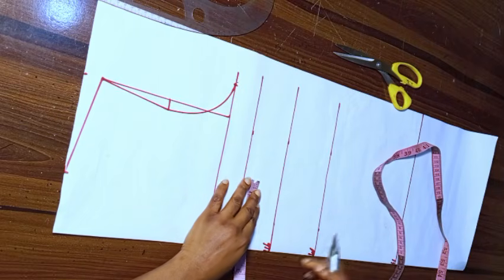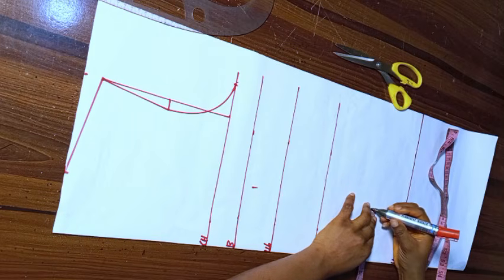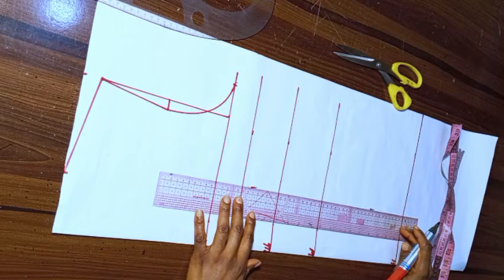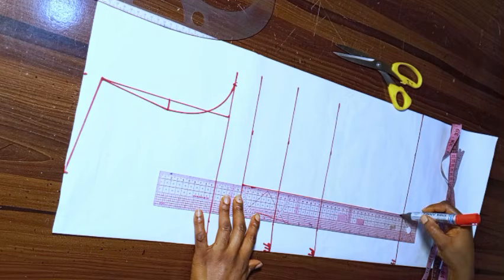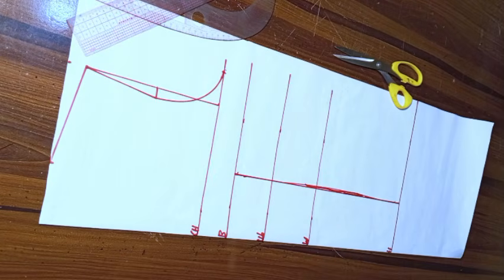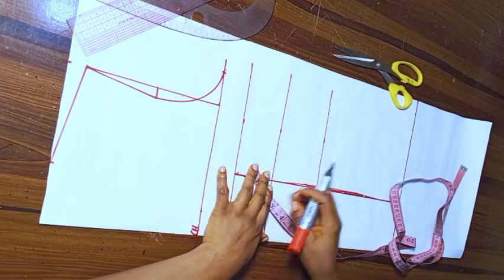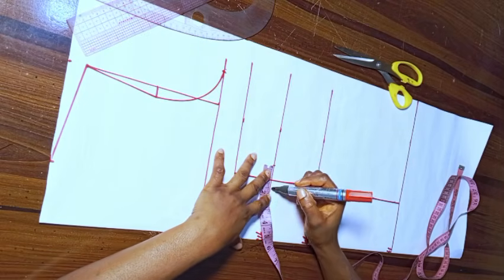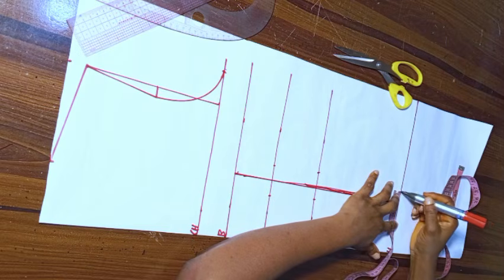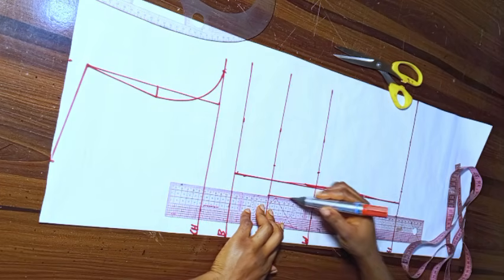So next, I'll mark down half of my nipple to nipple measurement. My nipple to nipple is 8 divided by 2, I have 4. I'll mark it down, then I'll connect a straight line. So next, on both sides of my under bust, I'll come out on both sides by 1 inch. From the under bust down to my hip line, I'll come out on both sides by 1 inch. And then I'll connect a straight line on both sides.